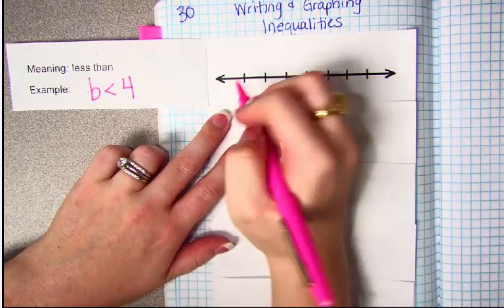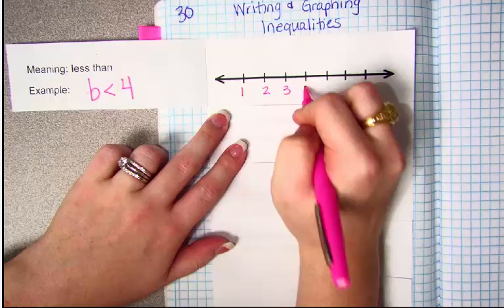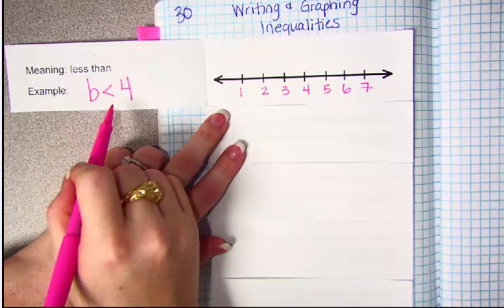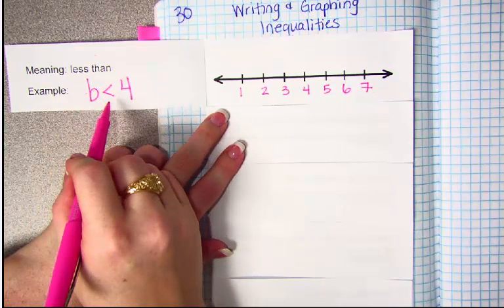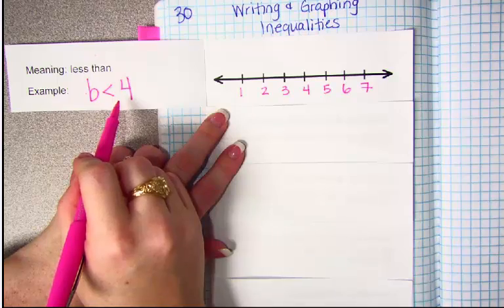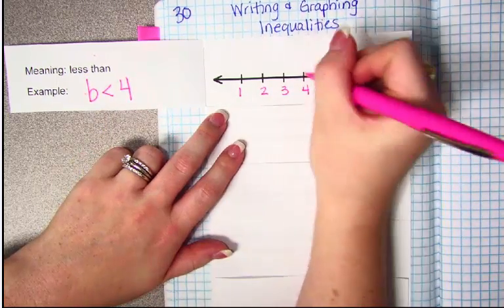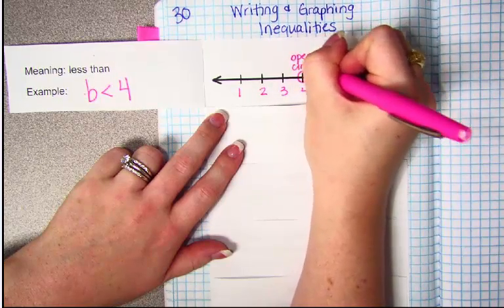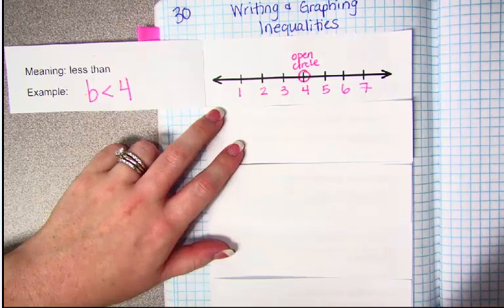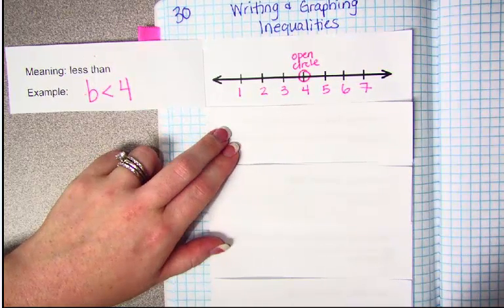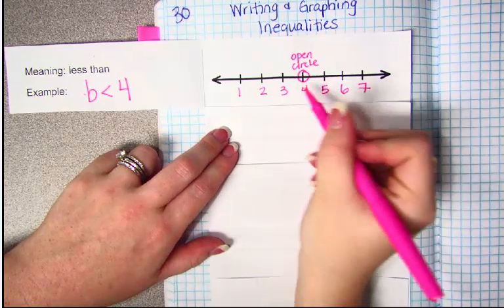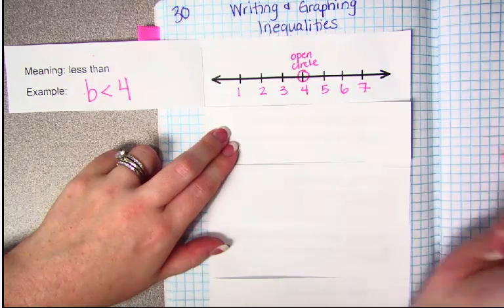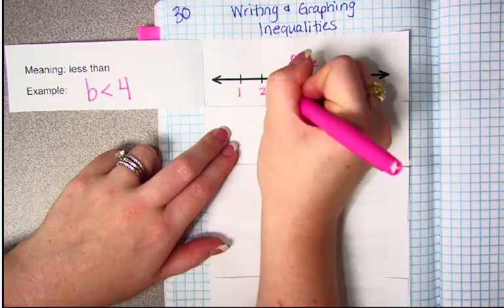So the first thing we need to do is number our number line. So I'm going to go up by 1, starting with number 1. Now because it's less than, that means that I'm looking for a number that is smaller than 4, but it doesn't include 4. So at the number 4 on my number line, I am going to put an open circle. Open circle means that it does not include 4. Now I'm going to shade all of the numbers that are smaller than 4. So is 1, 2, 3, are those smaller, or 5, 6, 7, are those smaller? 1, 2, and 3 are the smaller ones, so that's where I'm going to shade.